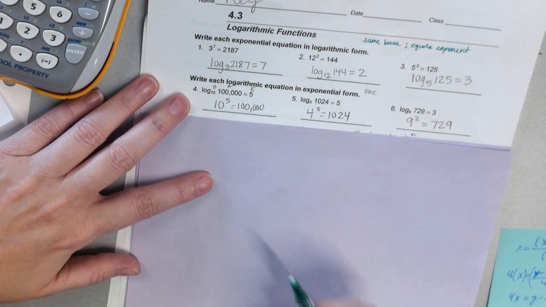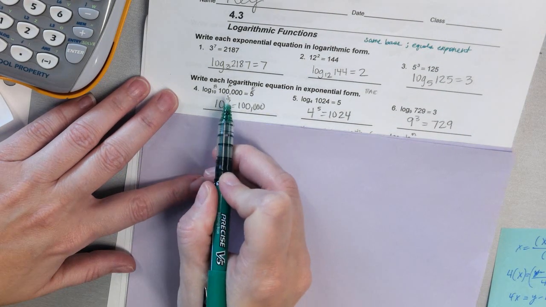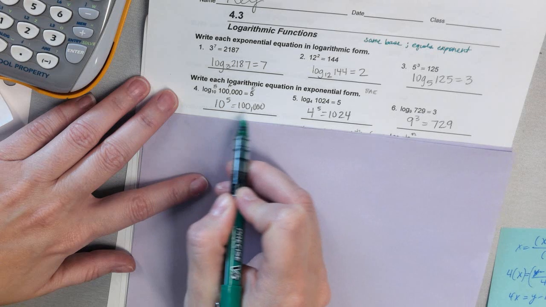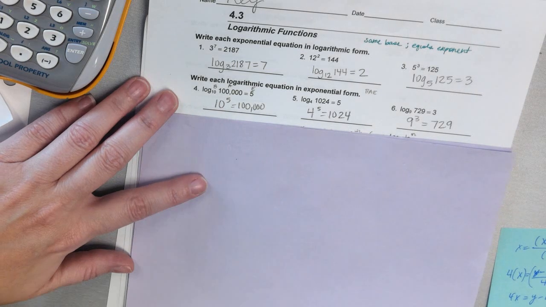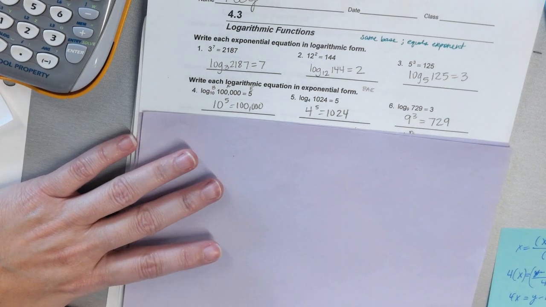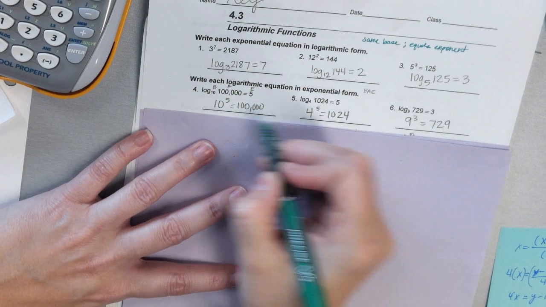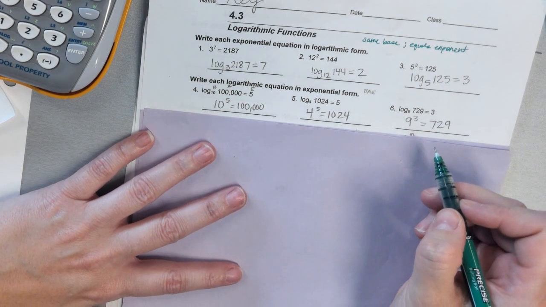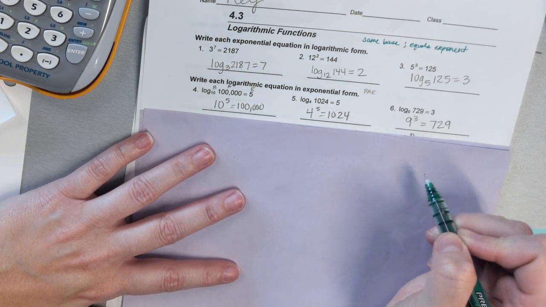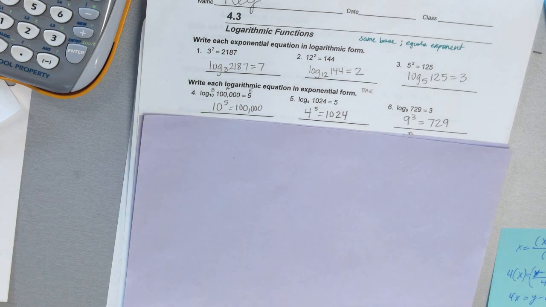That is the second one, right? So the base, answer, exponent. So base is 10, answer should be 100,000, and then my exponent is 5. Right? Base, answer, exponent. And then also, those should be true. There's no other way that you could arrange these numbers to get a true statement, right? 3 to the 9th isn't 729. 729 to the 3rd isn't 9. So they do have to make sense as well.